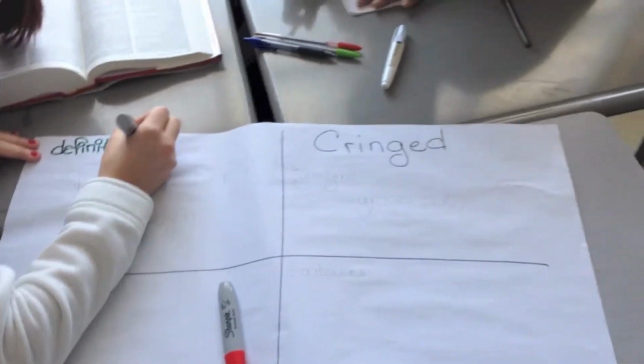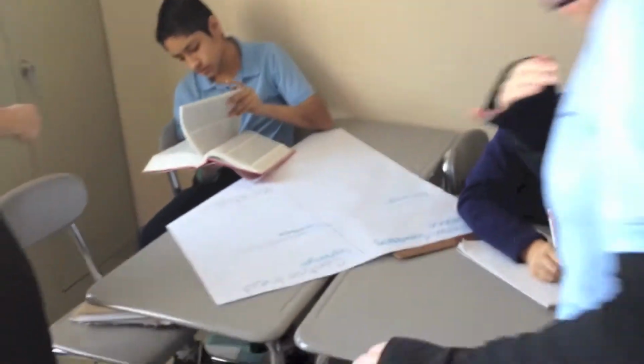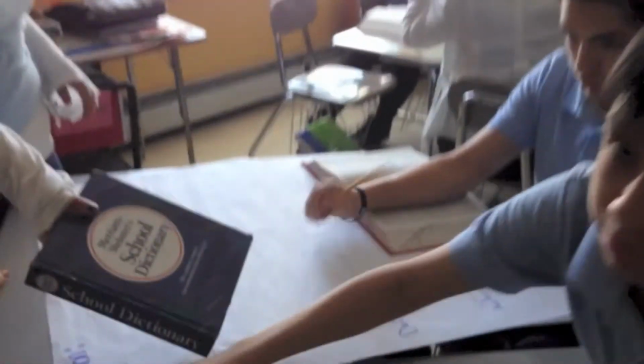Well, we already have the notes, so now we just have to find synonyms and antonyms. Alright, so what is the definition? To grow, like to increase. What does it say? Improve by adding to. So boys, what could be synonyms for enhance? Increase, to grow. What else? To make better.